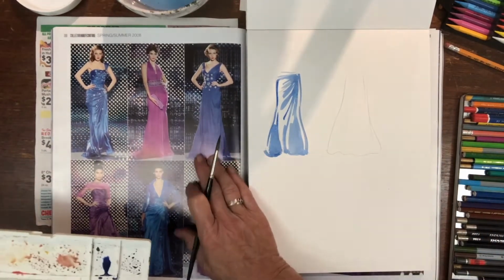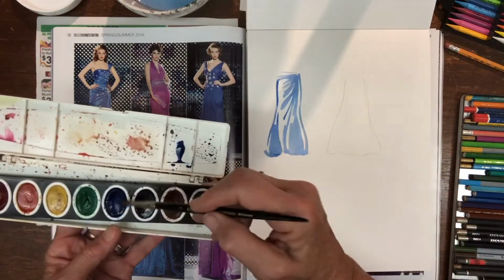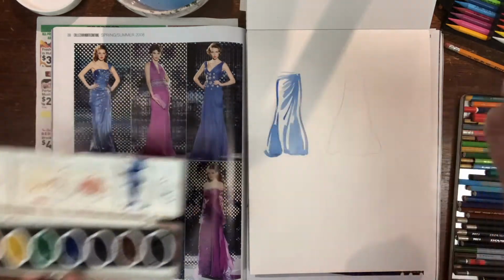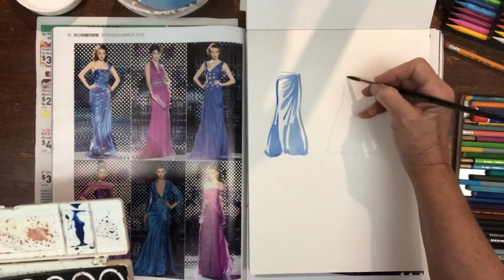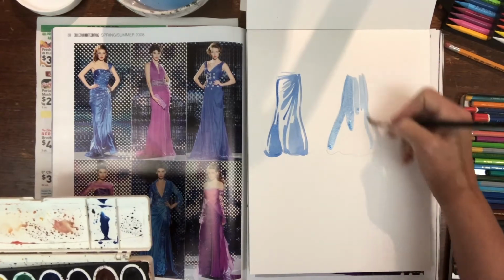Now here in this one, you don't really see any whites in the highlights. So I think I'm going to take the blue here, add some water, because remember with watercolor we always start out with the lights, and then you get darker on top of it. I'll just kind of fill the whole thing in with the light blue.